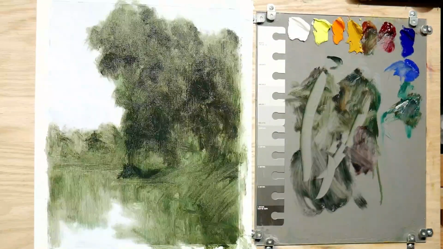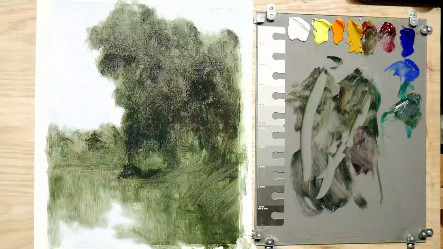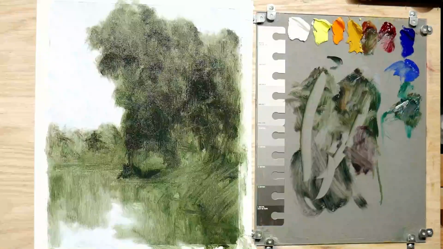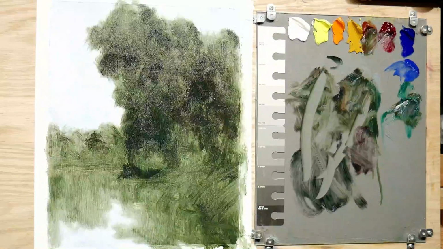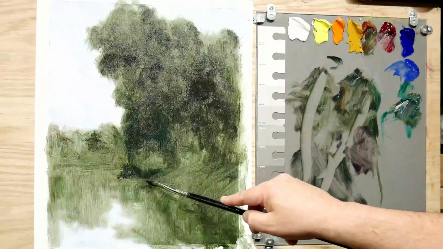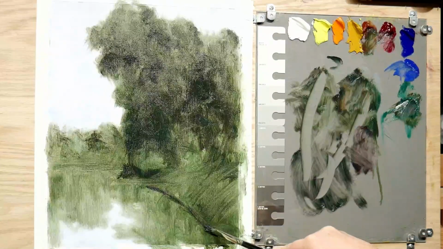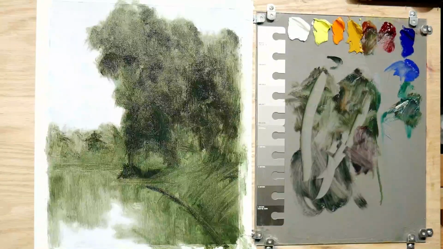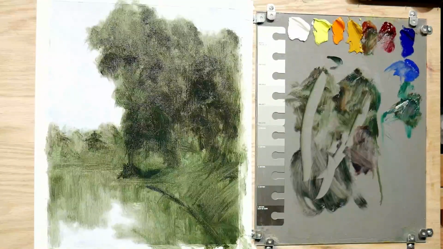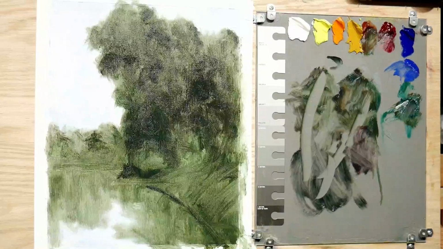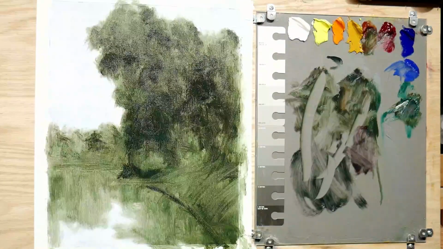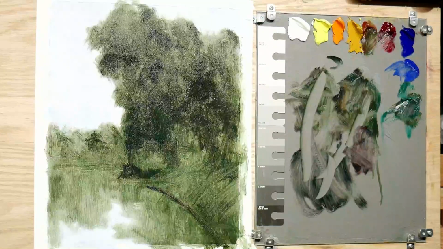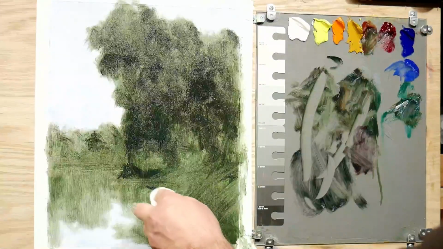Now, a couple things with shorelines. It's really tricky, especially if you're more of a beginner. You have a tendency to just do something like this. Okay, that does not look good. It doesn't feel right. It's not right, because that's not how water is. That's not how shorelines act.